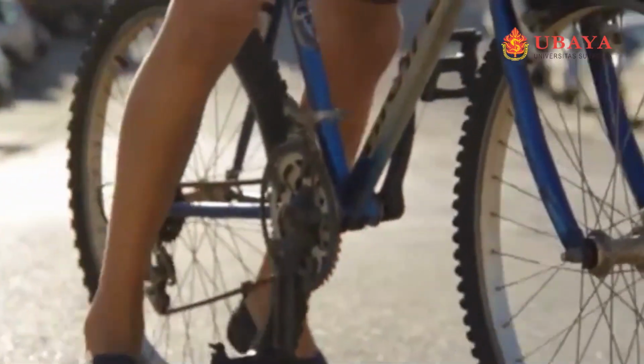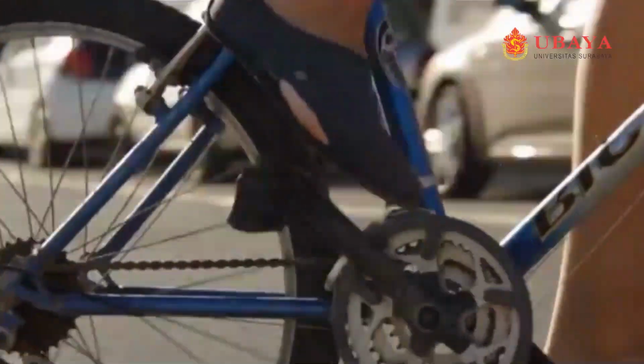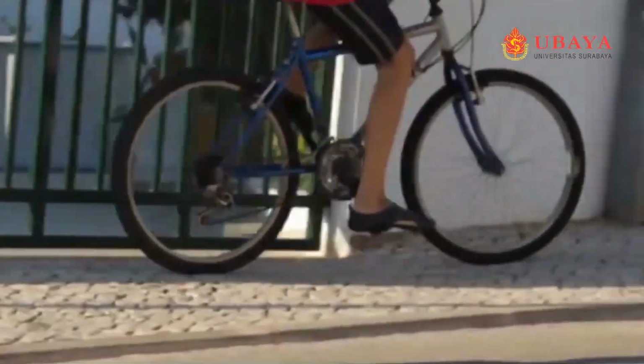To make it clear, this is an example taken from the book. This is a product, and I think everybody knows about it. It is a bicycle, maybe some people would call it a mountain bike.